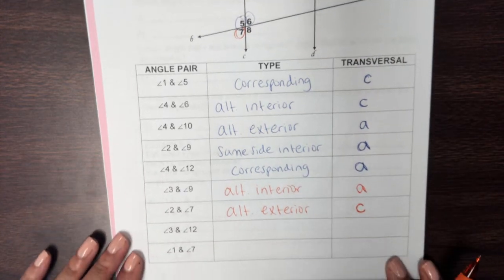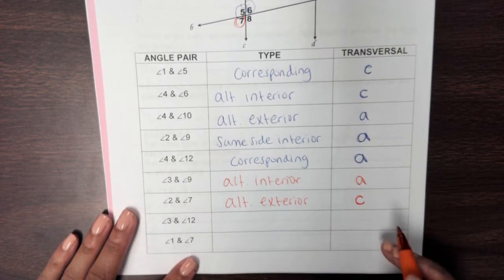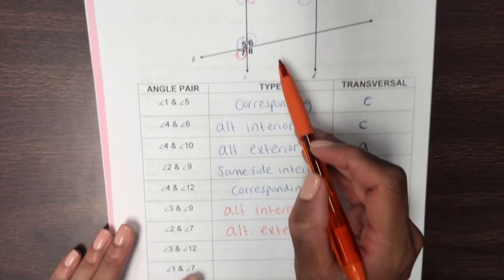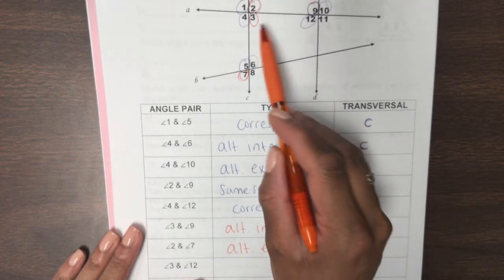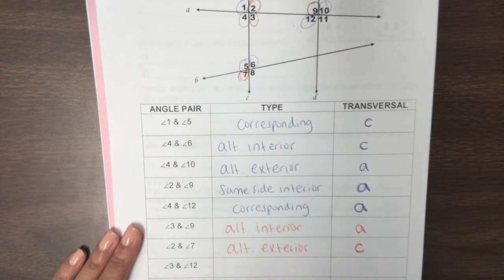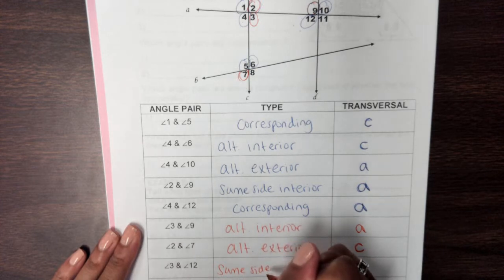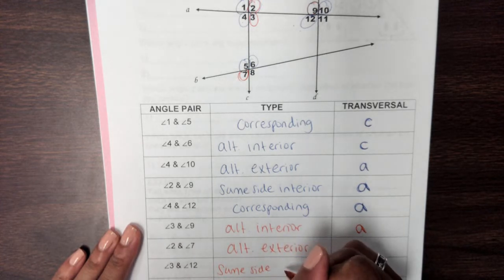And we have 2 more to go. So we have 3 and 12. They look like they're on the same side. Okay? And they're on the insides of the transversal. So these are same side interior.